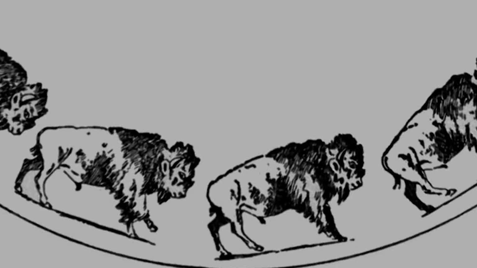Just like Muybridge, you guys made motion pictures by creating still images, then animating them.